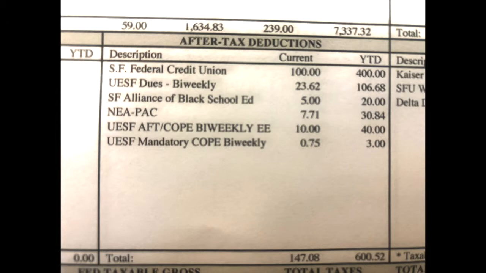The next one is your union dues, which is very important, because if you don't have that, you're not paying to the union. So you see UESF union dues, and we're paid at 1.5%. The next one, this person is a member of Lines of Black Educators, so that automatically comes out of your check. Some are TAC, Chinese educators, some are Latino educators. If you belong to any of them, it usually comes out of your check.